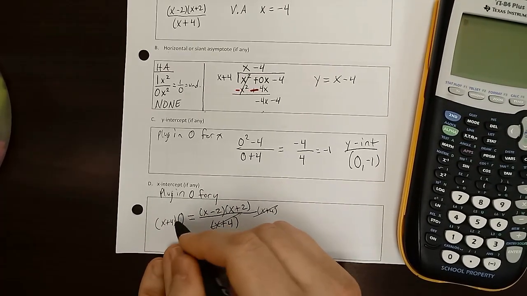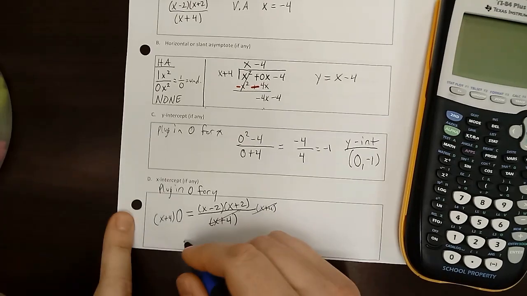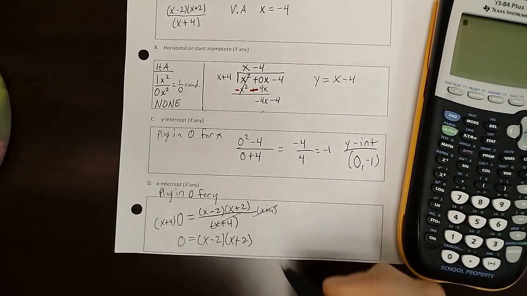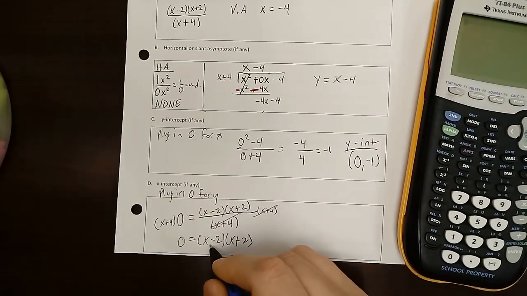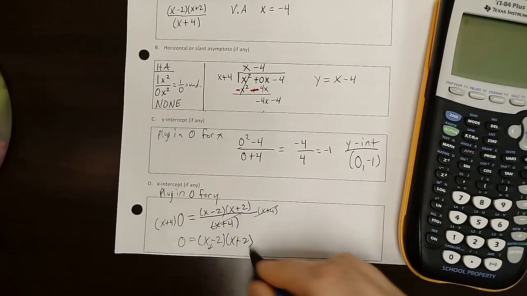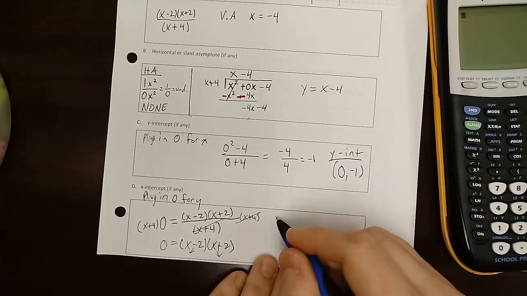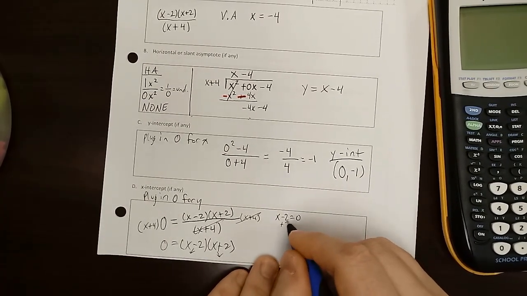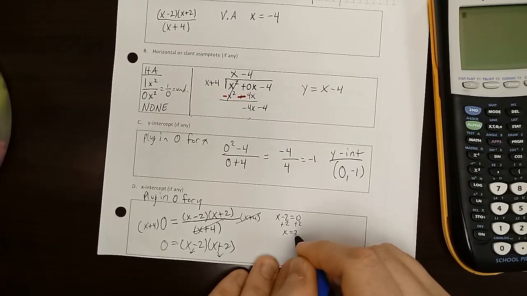Over here, x plus 4 times 0. Oh, it's still 0. Anyway, 0 is equal to x minus 2 times x plus 2. And if you remember how we solved these, all we had to do was set each of them equal to 0 on their own. When does x minus 2 equal 0? Well, I have to add 2 to both sides to do that. I get x is equal to 2.